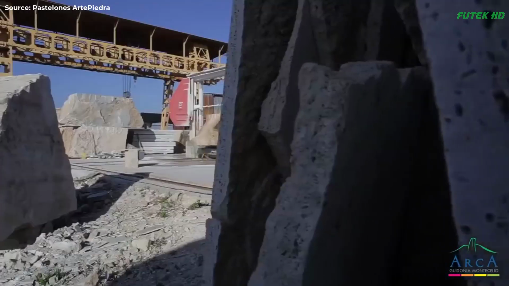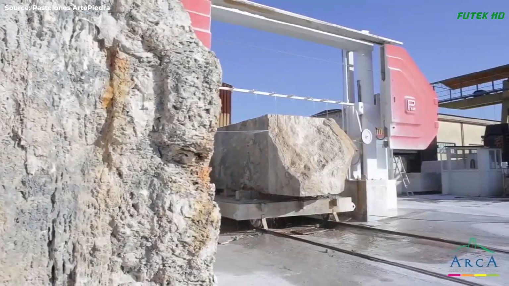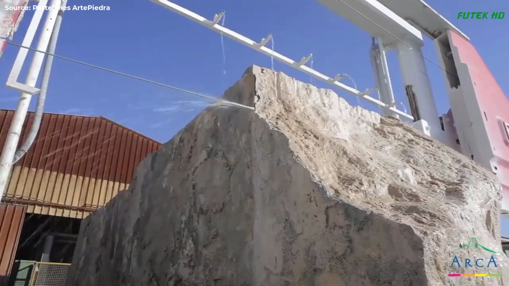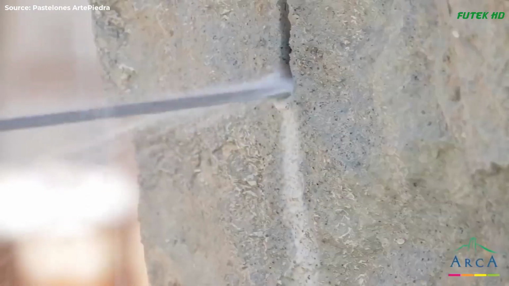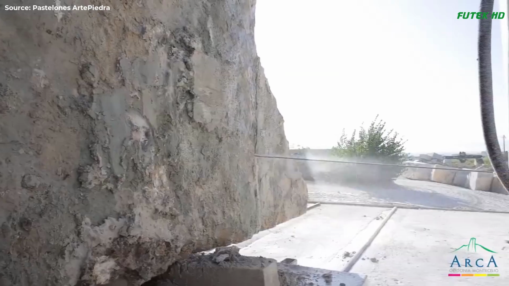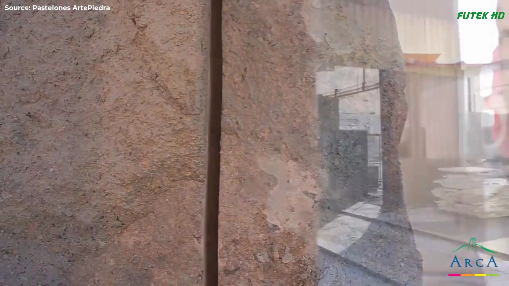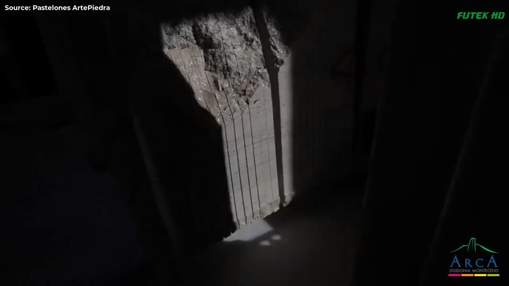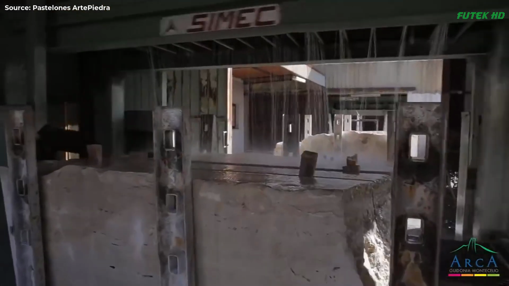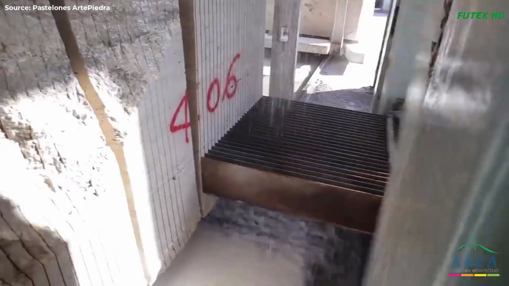At the processing facility, the large blocks are cut into slabs or tiles of various sizes using gang saws or block cutters. These machines are equipped with diamond-tipped blades that can precisely cut through the dense stone. The slabs are typically cut into thicknesses ranging from 2 centimeters to 3 centimeters, although custom sizes can be produced to meet specific requirements. The yield of usable travertine from the quarrying process is typically around 25 to 30%, with the remaining material being discarded due to imperfections or unsuitable quality.